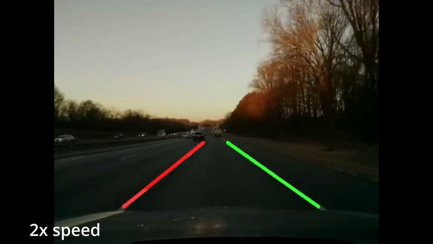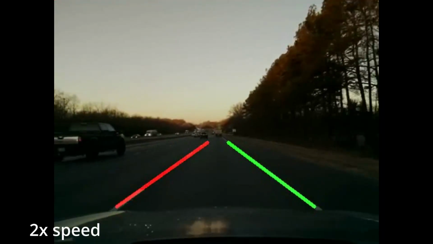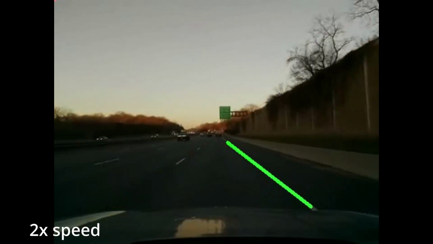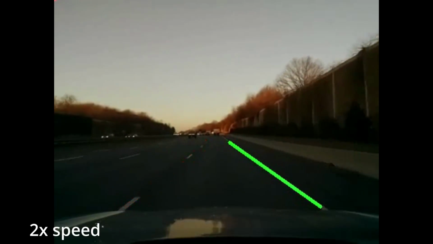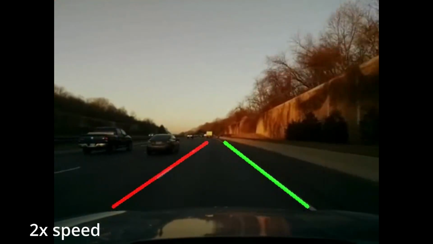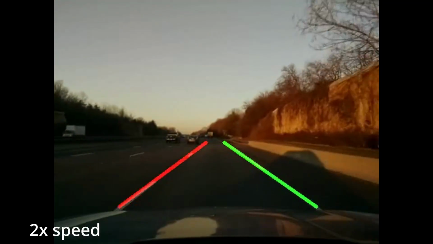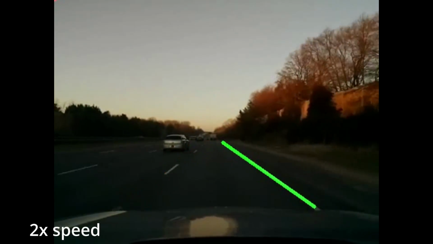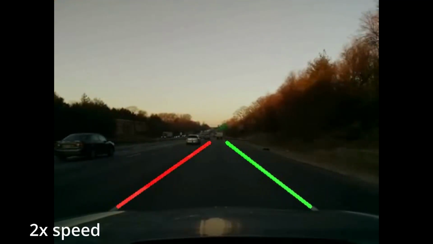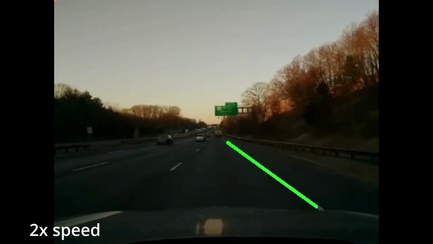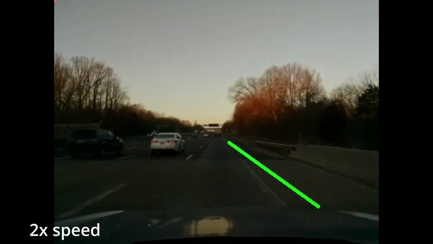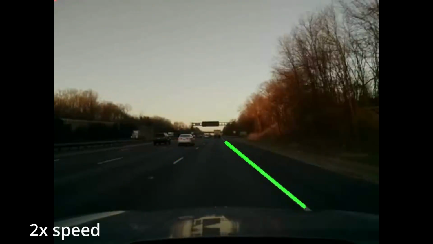For the past couple of days, I have been working on lane detection. Over here we can see a video wherein there's a driver who is driving down the road in the middle of the evening, late afternoon, early evening, and you can see we have two lines indicating where the two boundaries of the lane are, red for the left and green for the right. So I shall now take you through how I made this work.